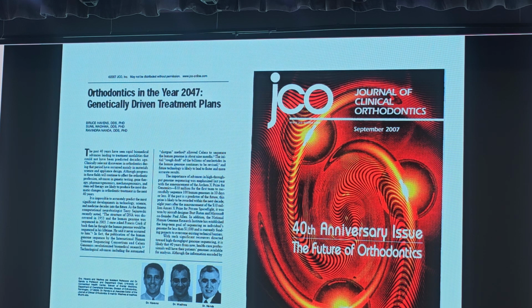So I thought I'll show you some of these cases to give you an idea of how we are changing orthodontics. I have to pull this thing out, otherwise. It's still not repeated.